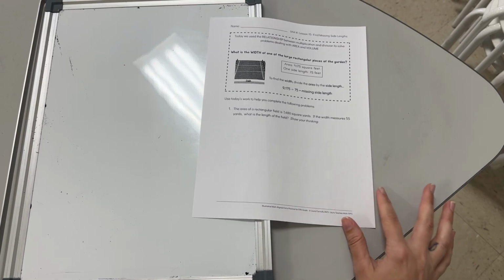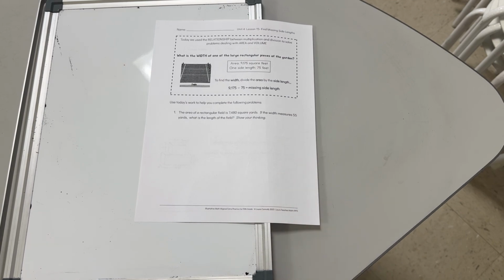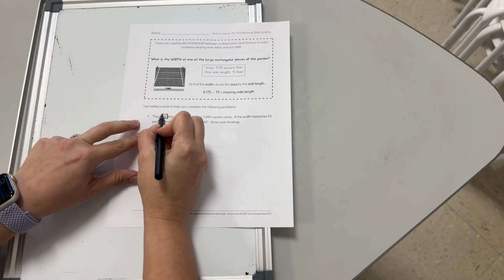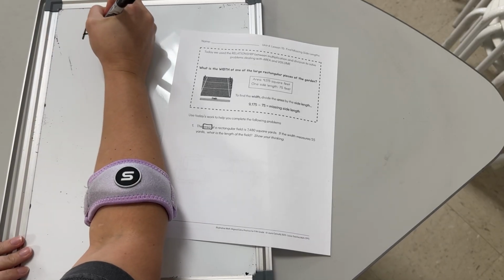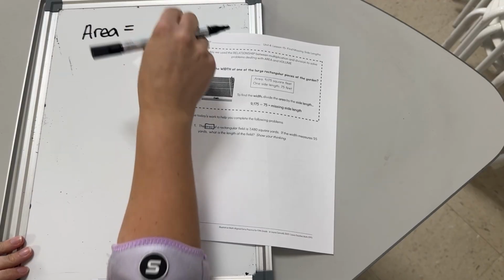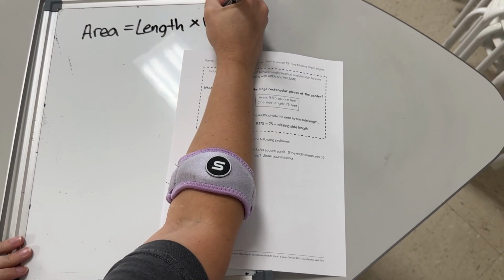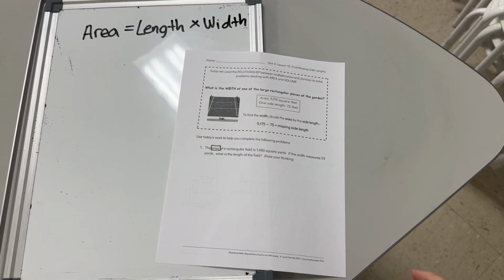Problem number 1 says the area of a rectangular field is 7,480 square yards. If the width measures 55 yards, what is the length of the field? So when I'm looking at this problem, I see a couple of keywords. I see the word area. I know that in order to find area, I have to do length times width. Okay, length times width gives me area.